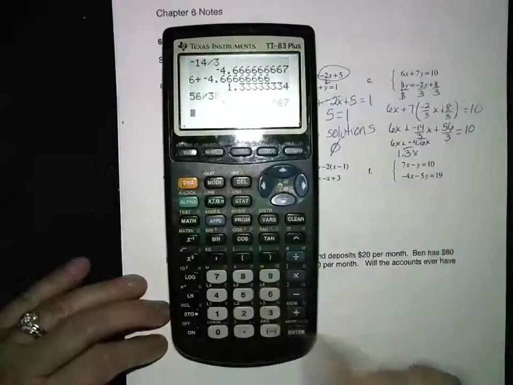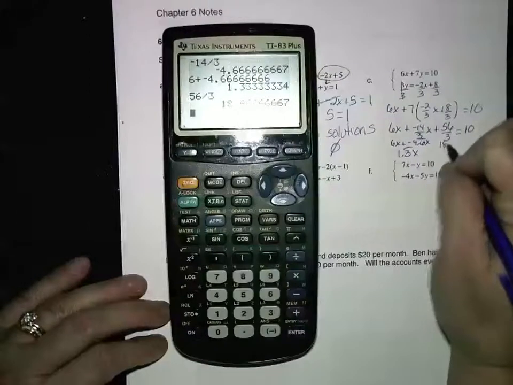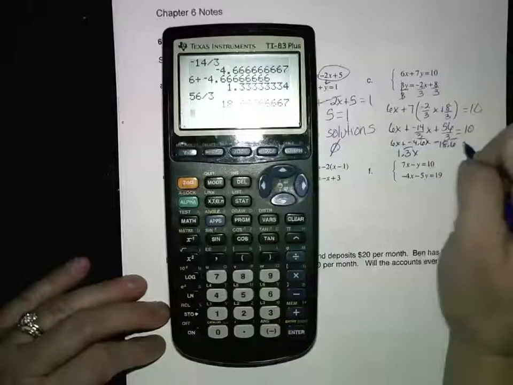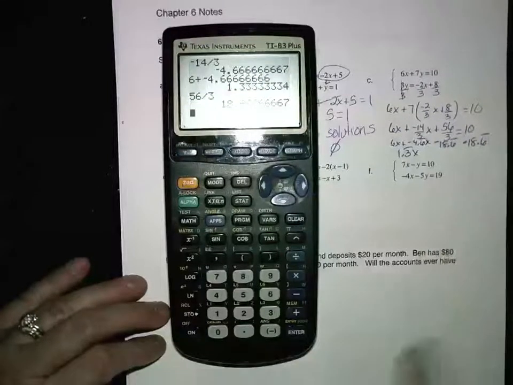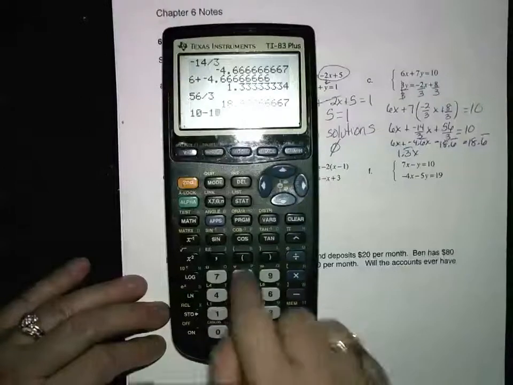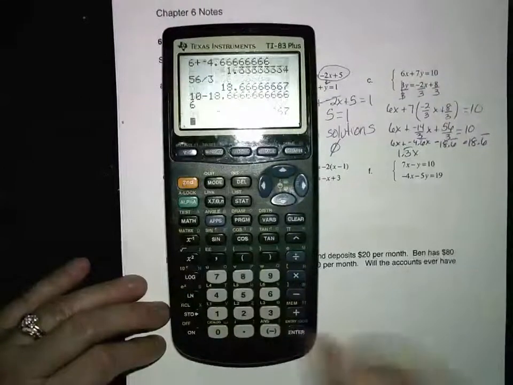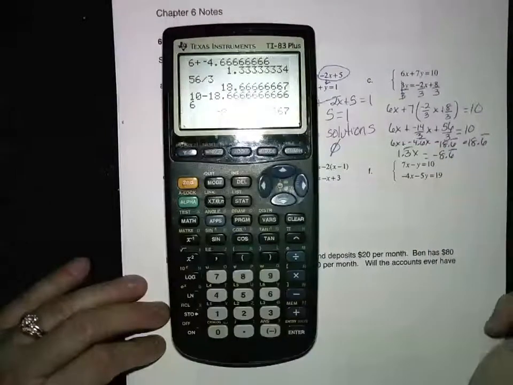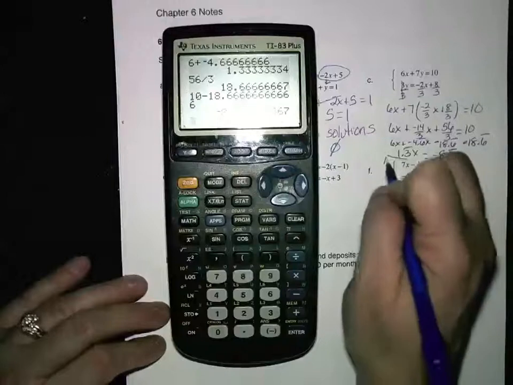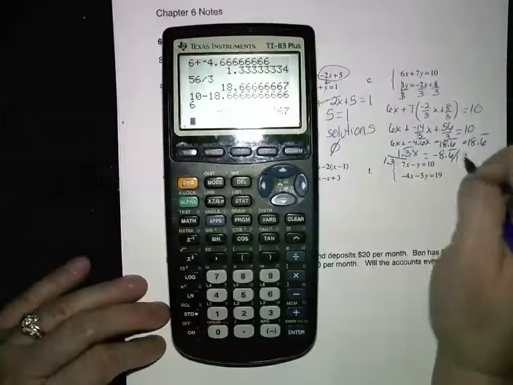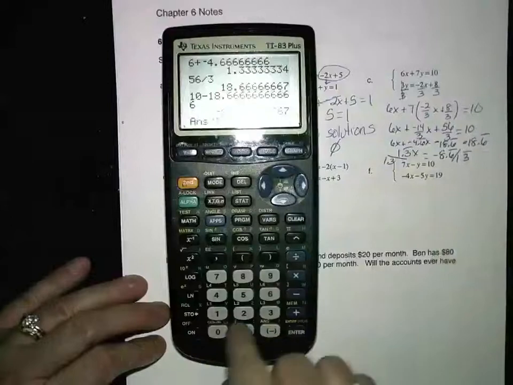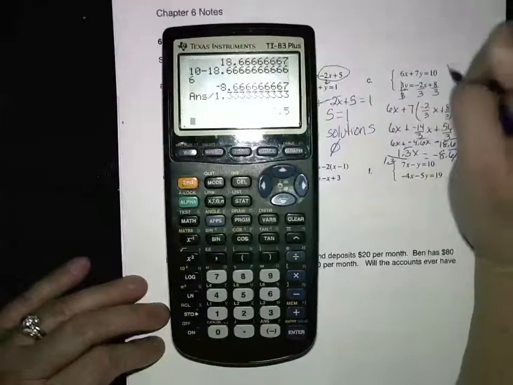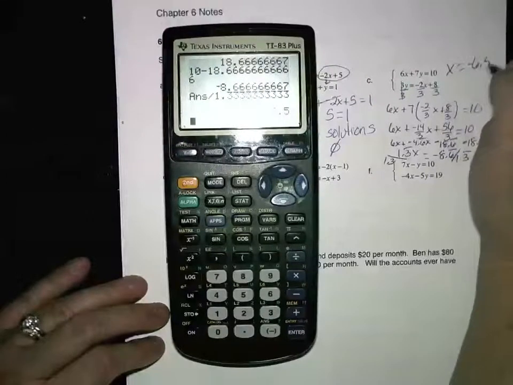This 56 divided by 3 is 18.6 repeating, and so I'm going to subtract that from both sides. 10 minus 18.6 repeating is a negative 8.6 repeating. And then what we're going to have to do is divide both sides by 1.3 repeating. And if you believe this, you end up with x equals negative 6.5.